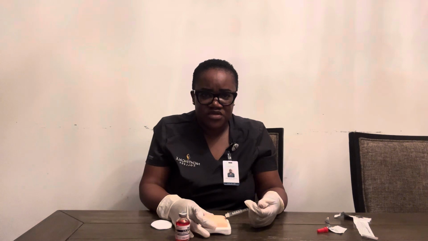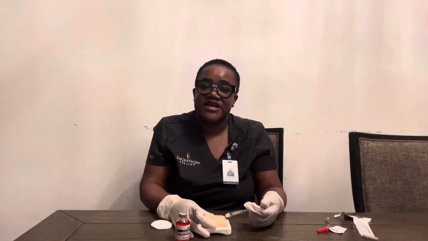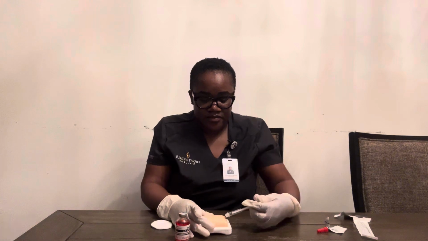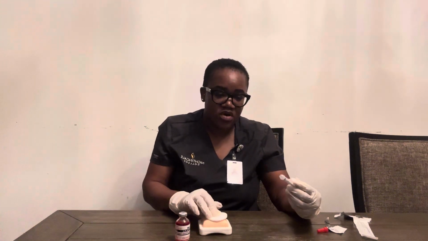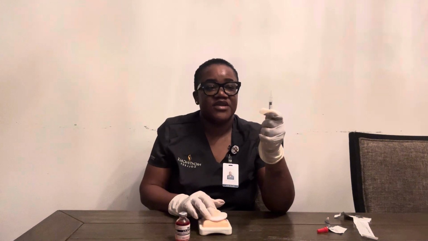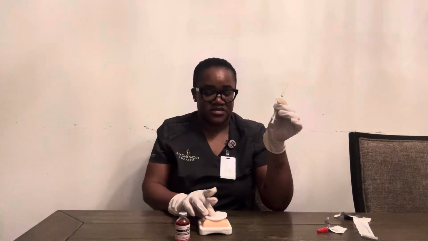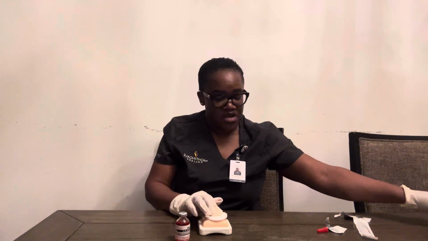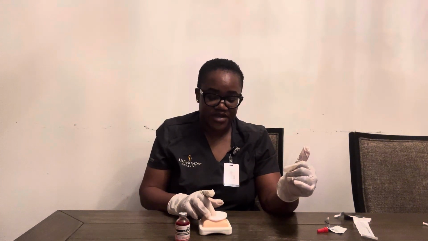I should also notice a little bleb about 6 to 10 millimeters as I inject, and I'm gonna place my gauze, and then if the needle has a safety mechanism, I'm gonna engage that, and then I'm gonna discard it in the sharps container. I could also apply a bandage if necessary.